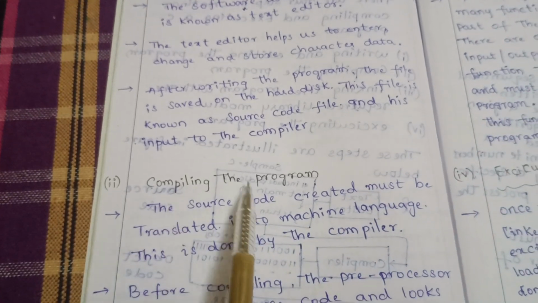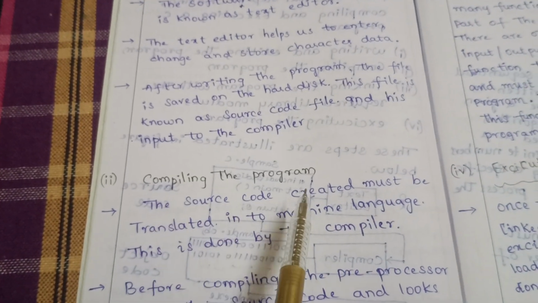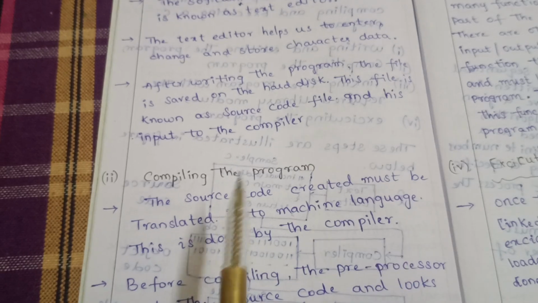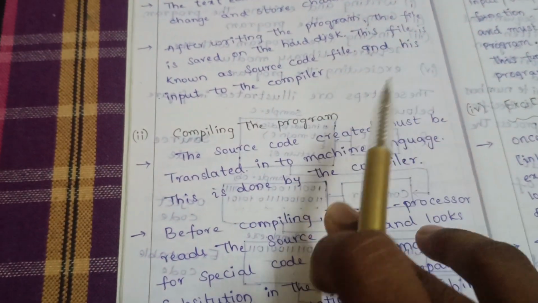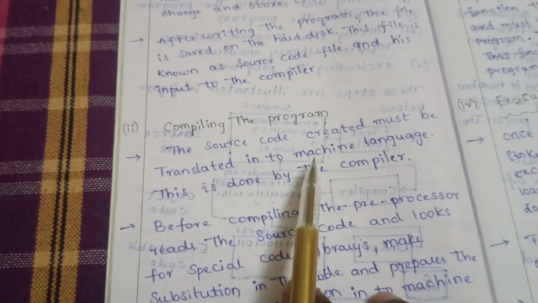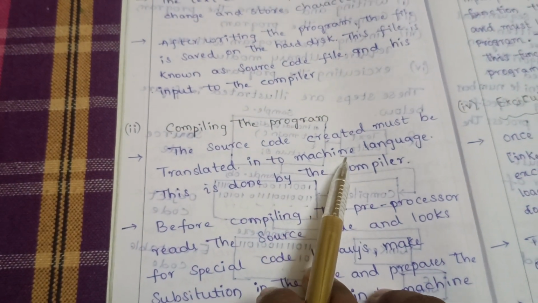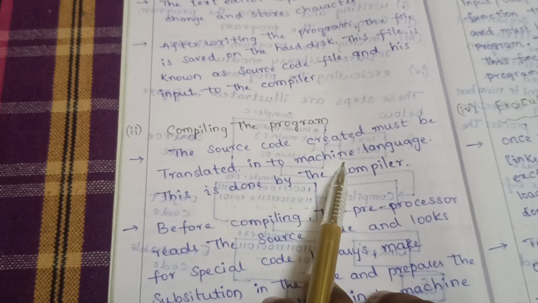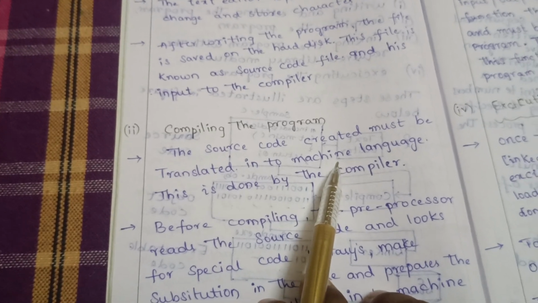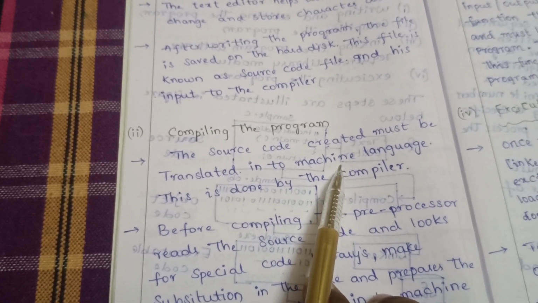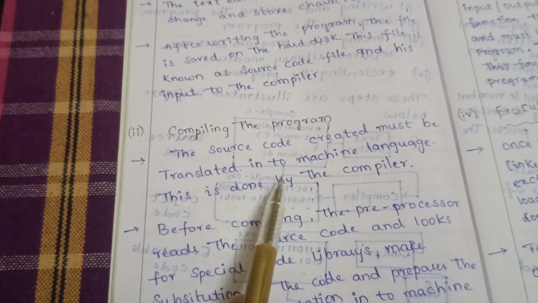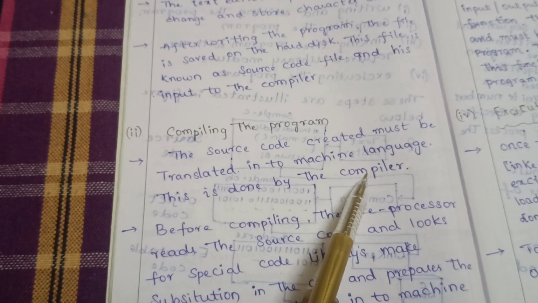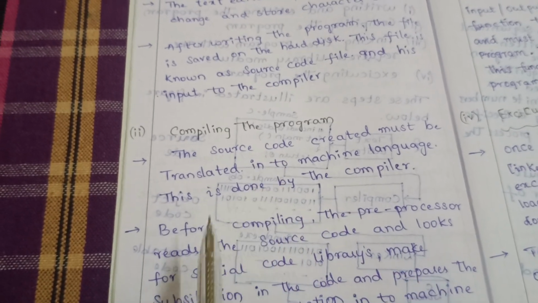Compiling the program: the source code created must be translated into machine language, so that the machine can understand it. Machine language means binary language, that is 1 and 0. This total work is done by the compiler.